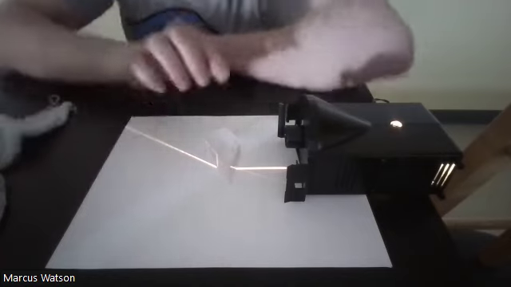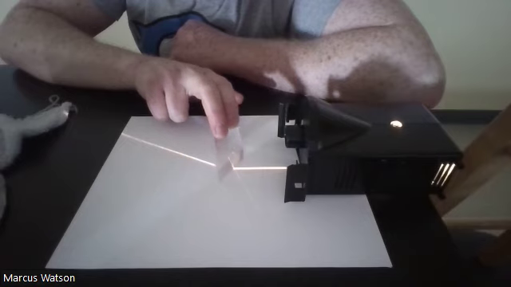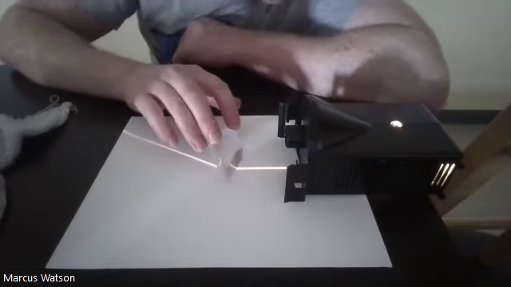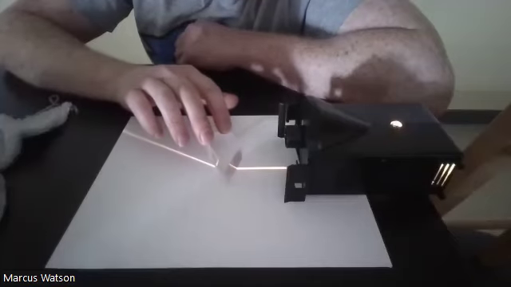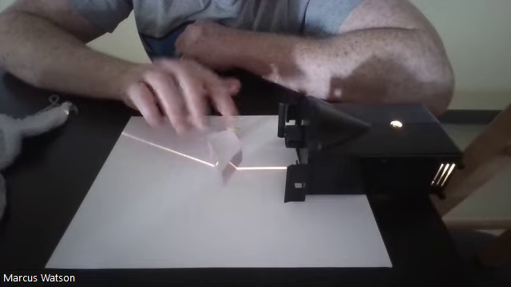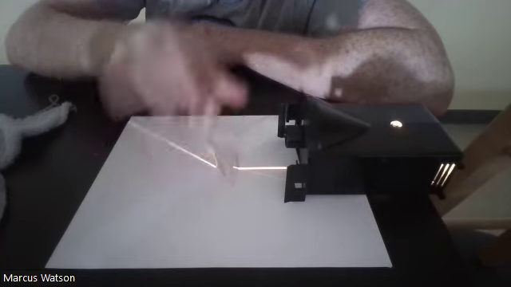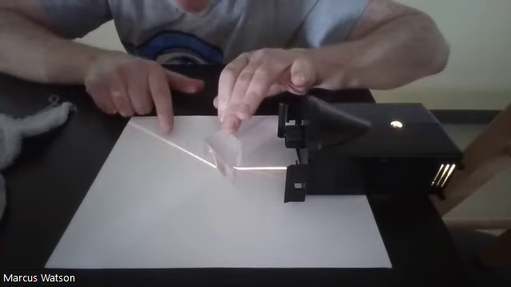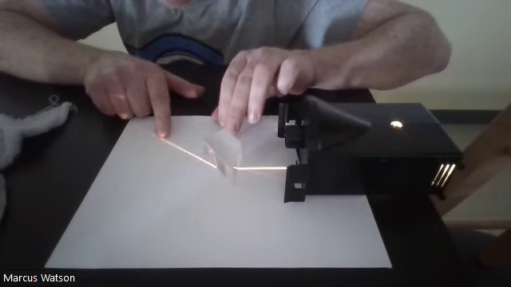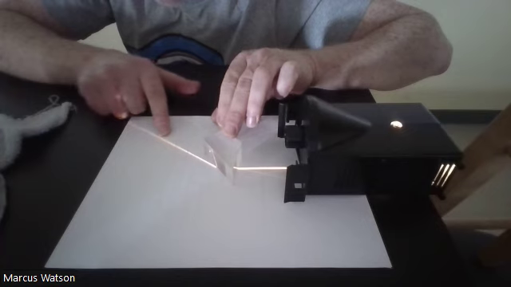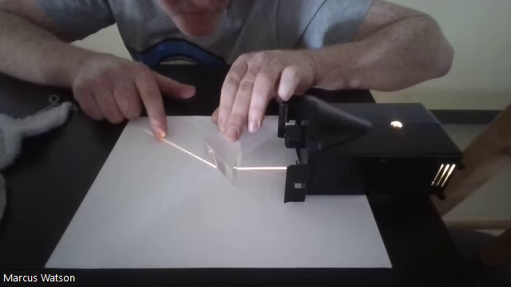But notice what is happening as I turn this back so that it's a little bit more normally incident. Watch what happens to this refracted beam as I turn it this way. I don't know if you can quite see this, but I'm getting a really good rainbow effect right here. I can definitely see red and blue on either side of this line. I'm looking at the screen and I'm not sure if you can.